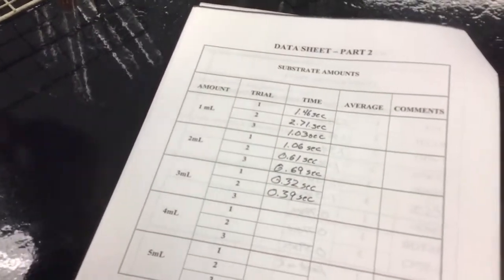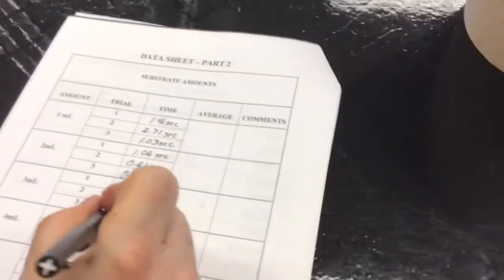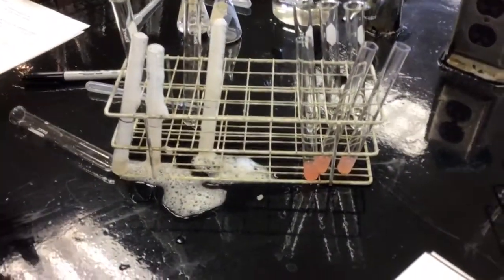Nope. I think I screwed that up. I did. My fingers didn't work right. So you're gonna be averaging those two numbers together. Hold on. I can set up another test tube for that.